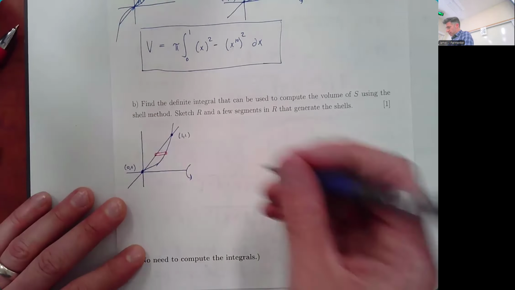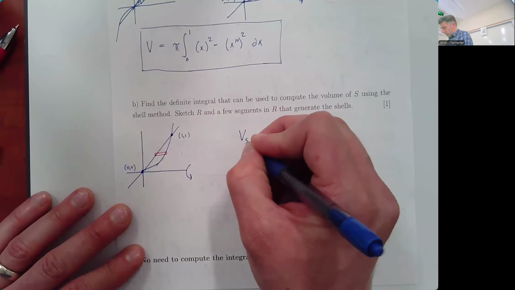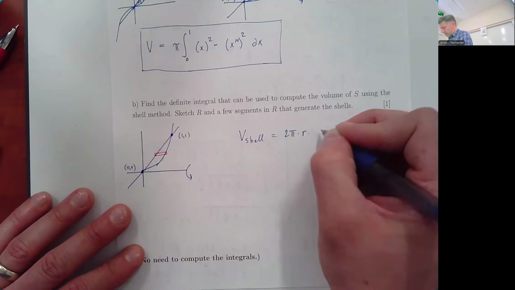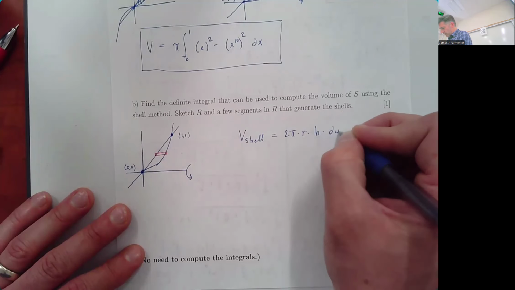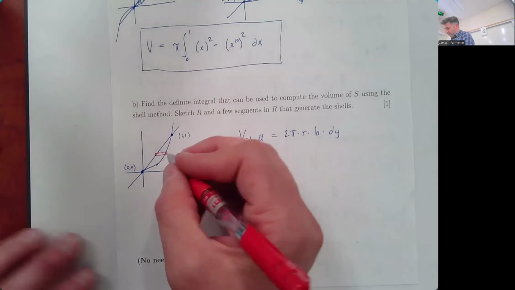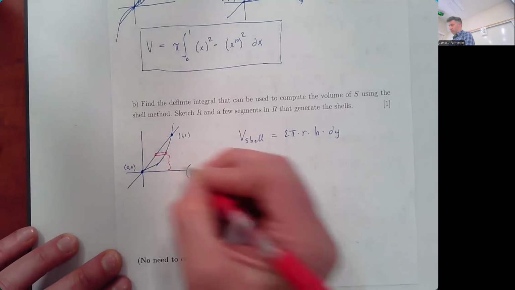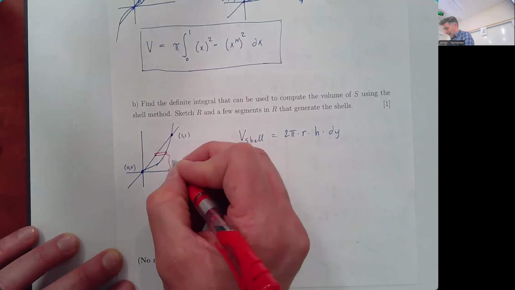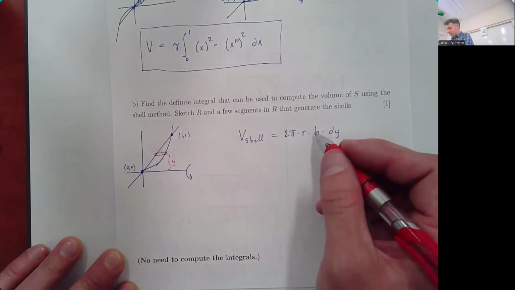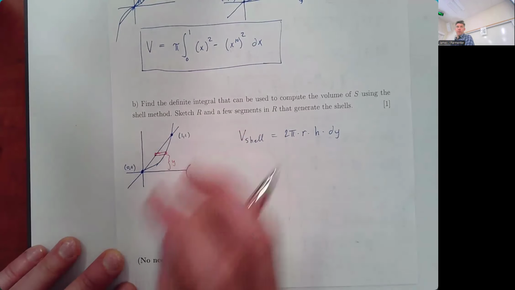And the volume of my shell is equal to 2 pi times my radius times my height times dy. My radius is how far the strip is from the axis of rotation, which is y in this case. And my height is just how long the strip is.